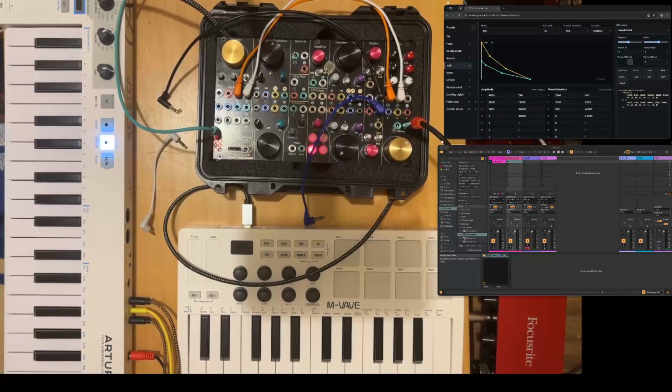You can also patch the Turing machine to the internal synth sounds if you want to, but that does seem to increase the pitch quite a lot, so I do need to work on that, and I will put out a fix at some point. What else do we need to have a look at? Okay, yes. So MIDI in.